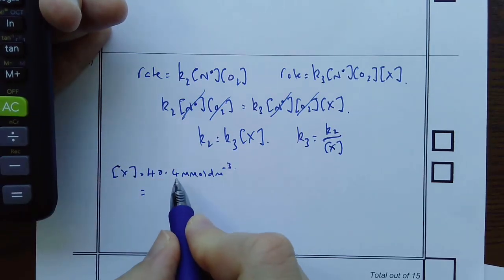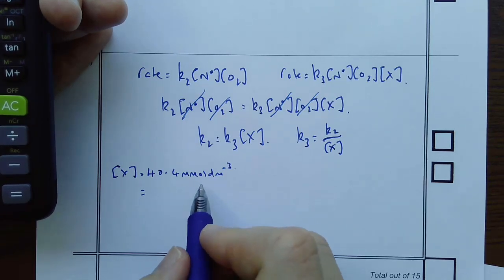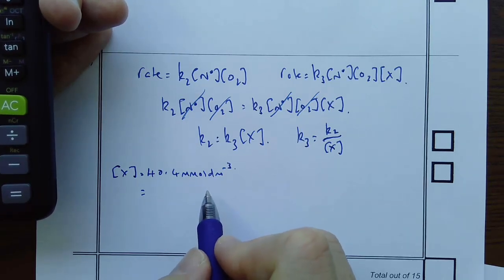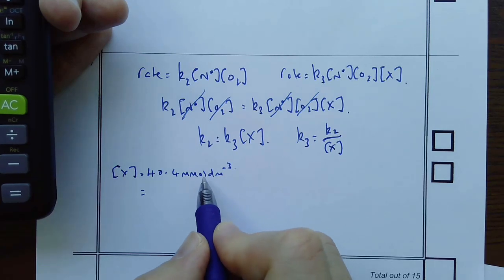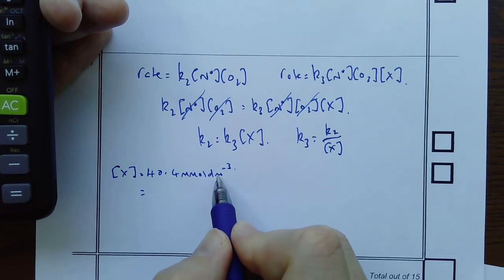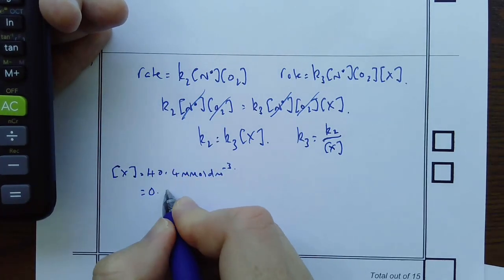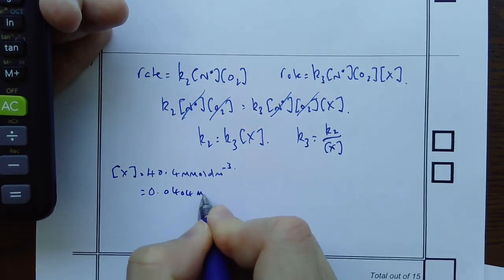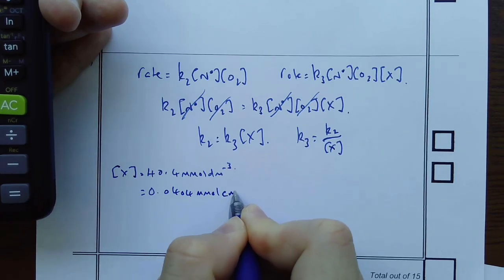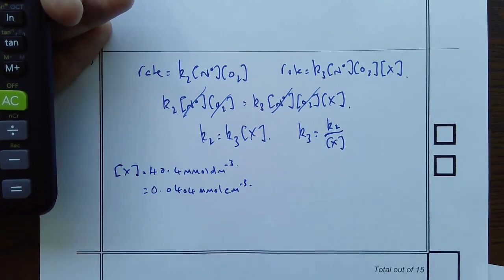Let's convert it into centimeters cubed first. This is the number of millimoles in a decimeter cubed, so in a centimeter cubed I'll have 1,000 times less. So it'll be 0.0404 millimoles per centimeter cubed, because a centimeter cubed is 1,000 times smaller than a decimeter cubed.